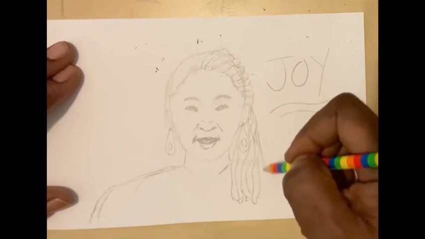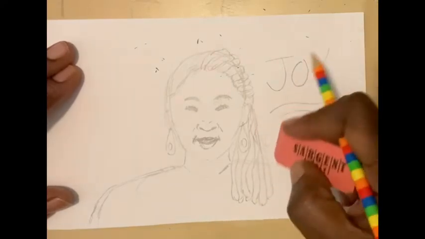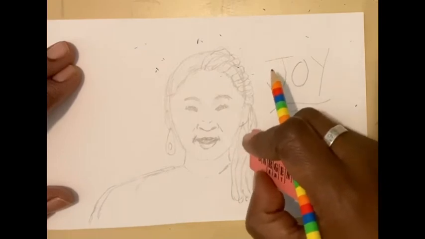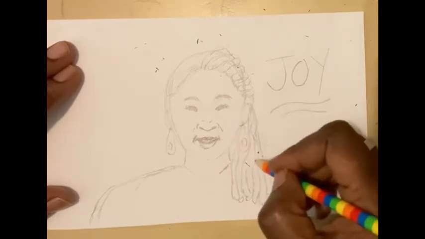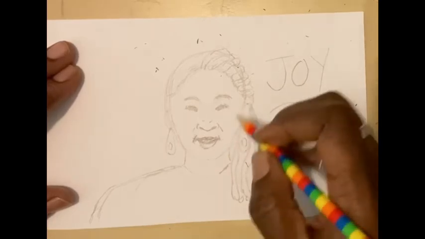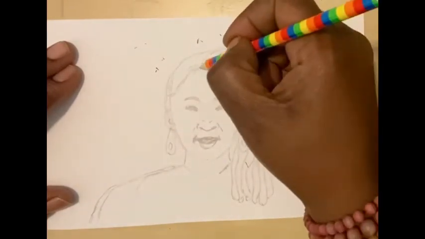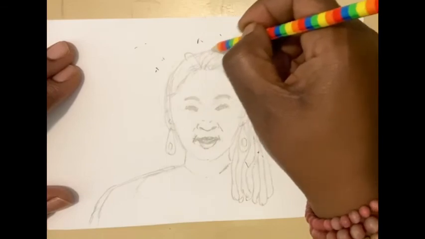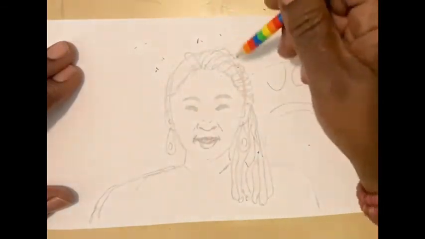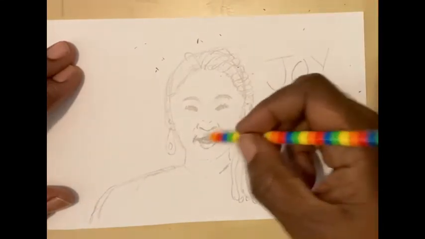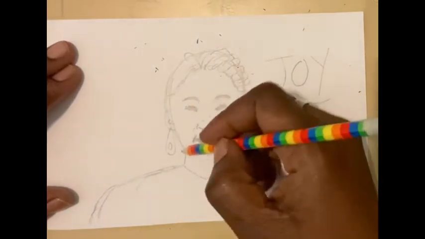I'm overlapping. Remember, when you're drawing things in front of other things, you have to erase the lines that are sitting in between the things that are overlapping, because you're not supposed to be seeing the things that are behind them. Okay? So if you have hair, draw your hair. If you have a short haircut, a fade, flat top, buzz cut, whatever it is, try to find the lines or shapes that you need to represent your hair.